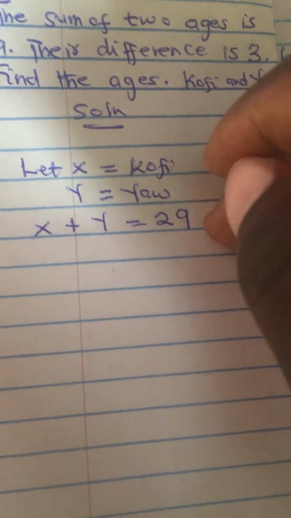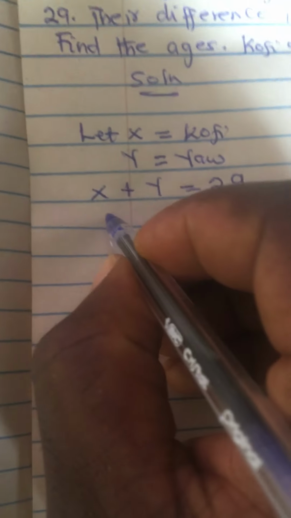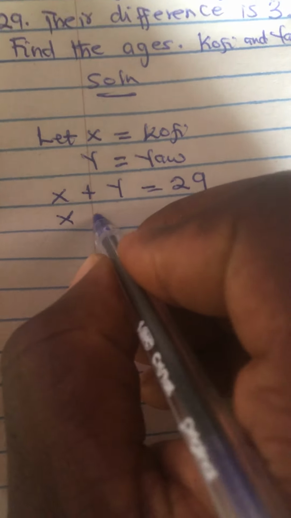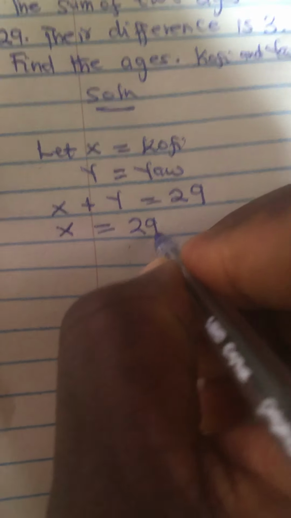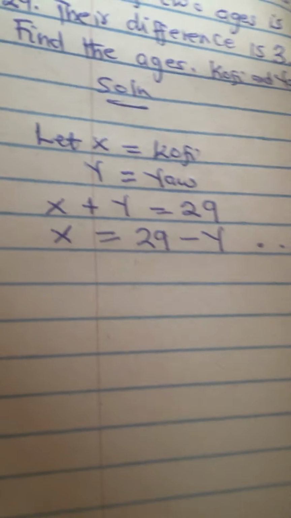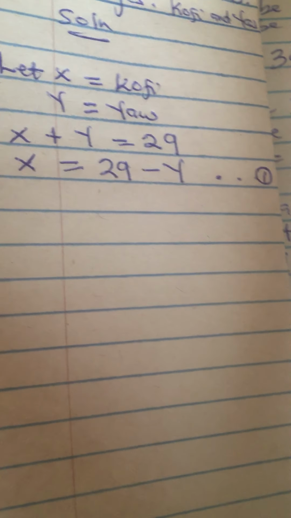Making X the subject, the Y will cross, so X equals 29 minus Y. You label this as your first equation.